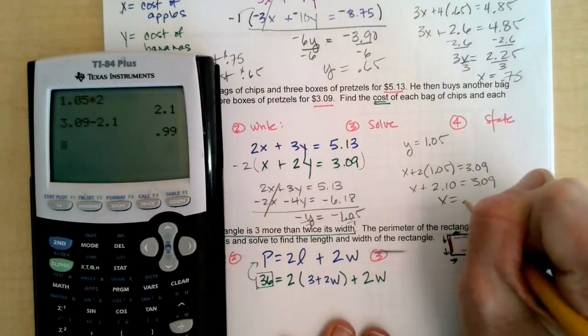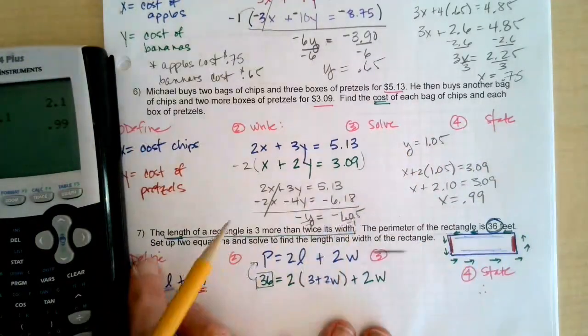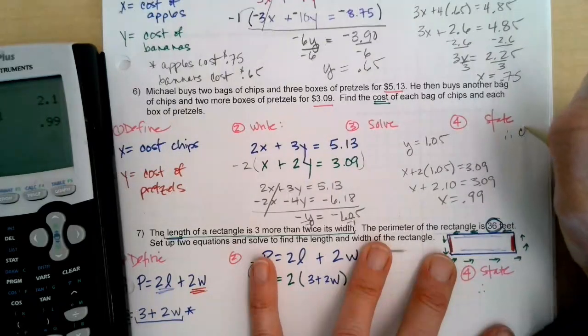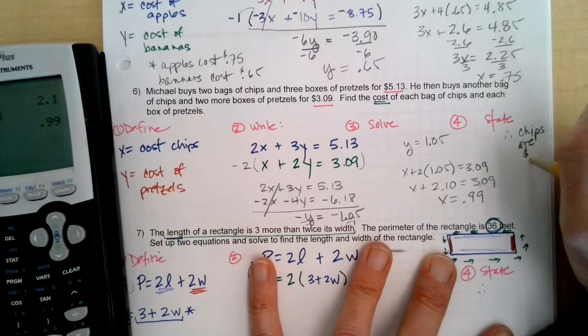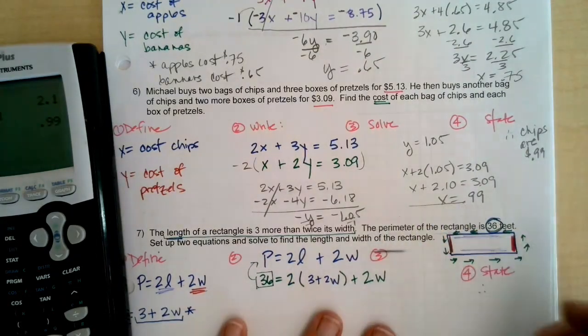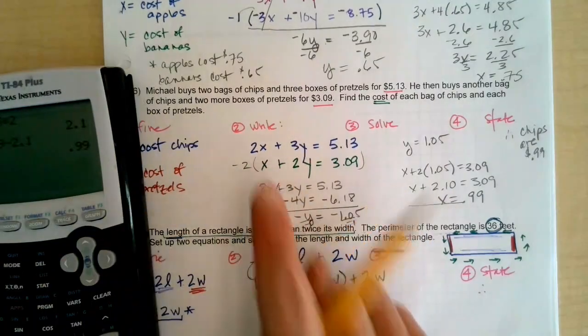My x is equal to 0.99. So that means my chips cost 99 cents.